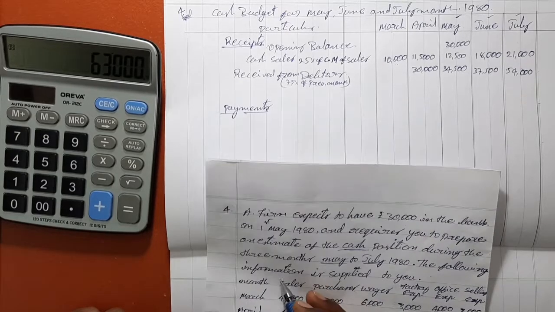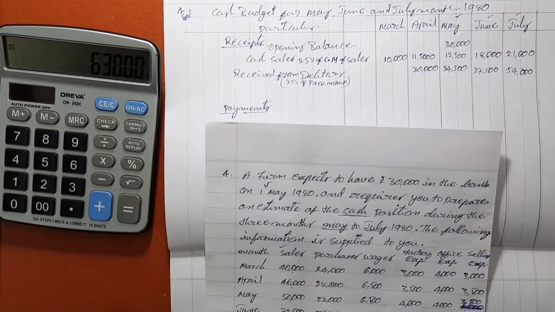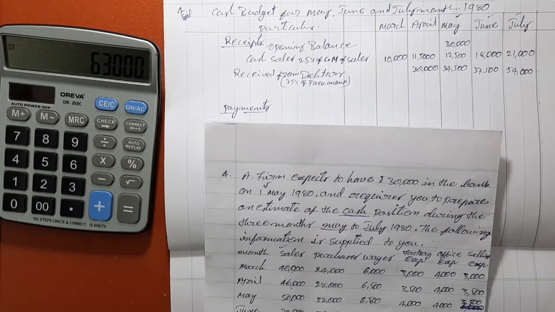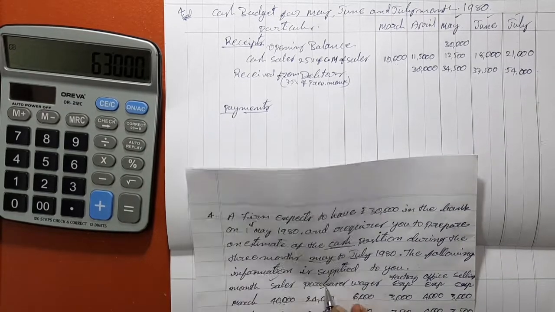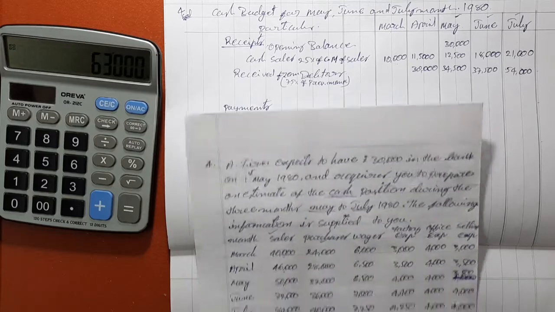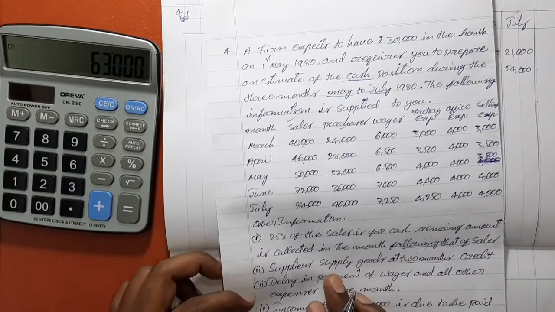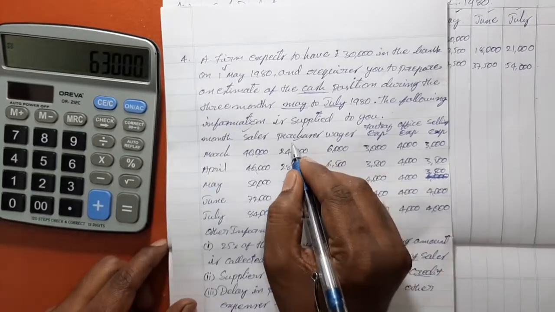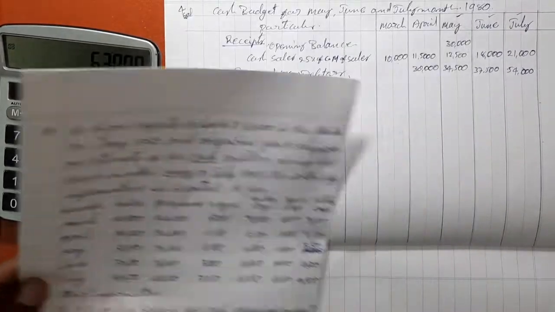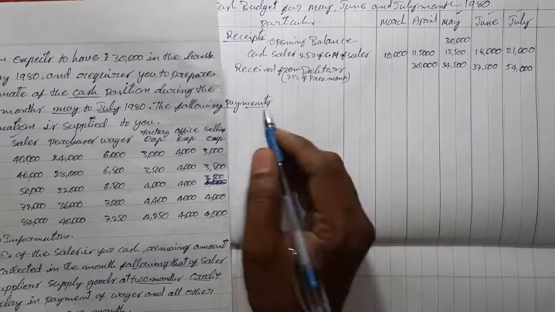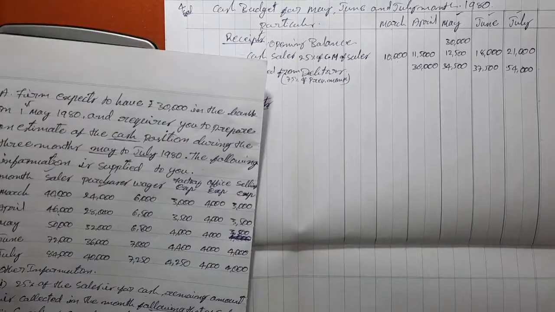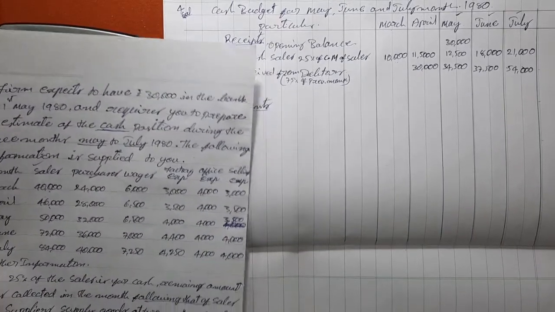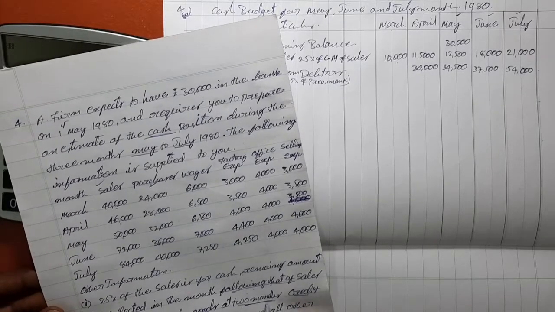Next, so sales completed. Next, suppliers supply goods at 2 months credit. Suppliers means who? Purchases. What are the goods supplied to? Goods supplied to us, that is they are called suppliers. There is a 2 months credit. 2 months credit means here it's a payment. We purchase goods and what should we do? Pay. When do we pay the suppliers? 2 months credit.